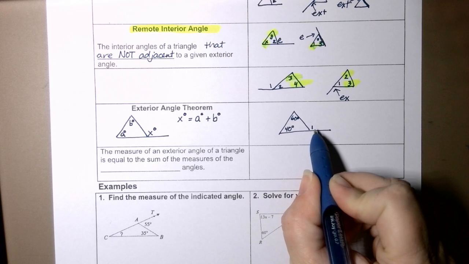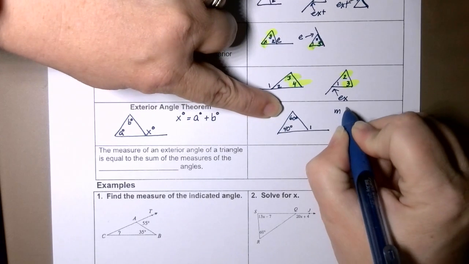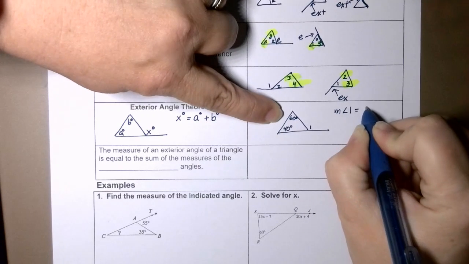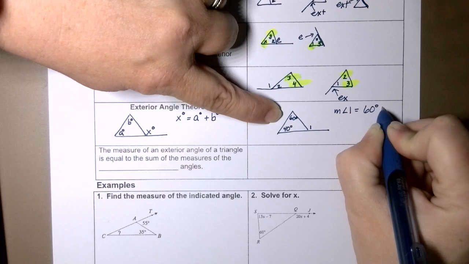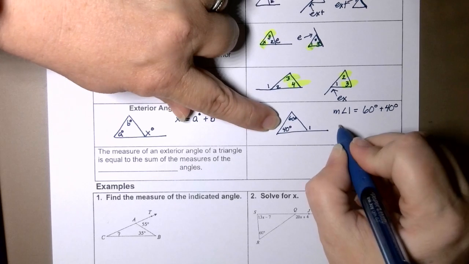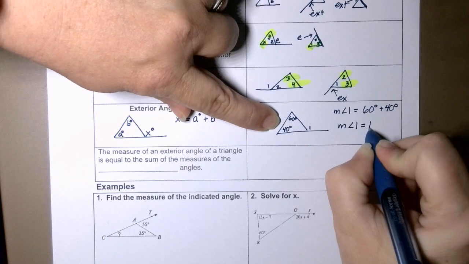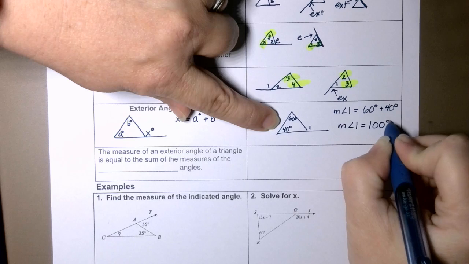A linear pair, which means they would add up to 180. Or you can use your exterior angle theorem that says measure of angle 1 is going to be equal to 60 degrees plus 40 degrees. Those remote interior angles added together. So what's the measure of angle 1? 100 what? Degrees.